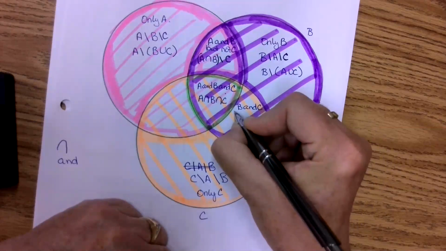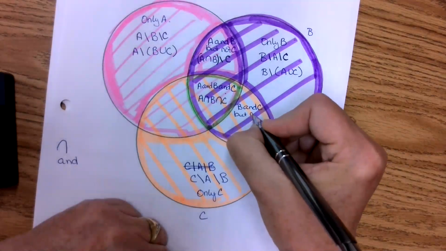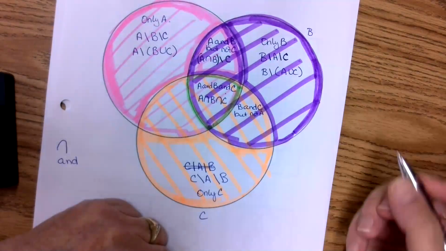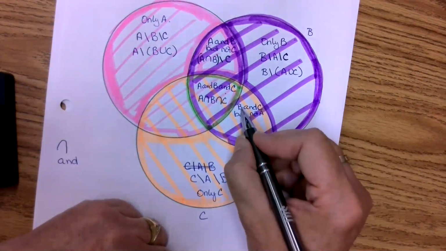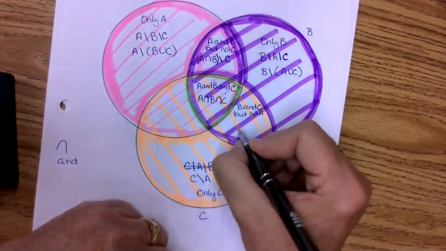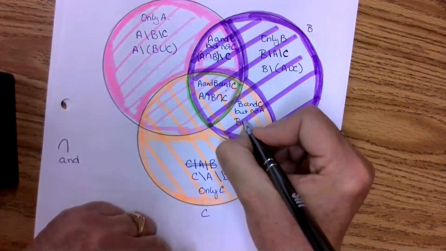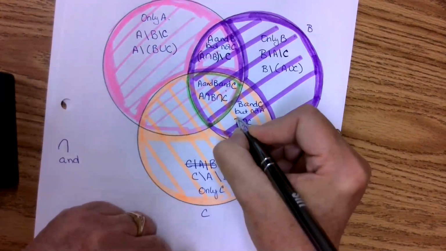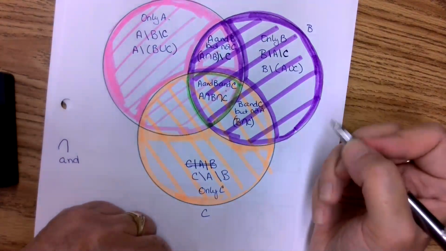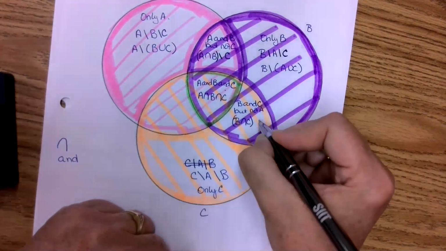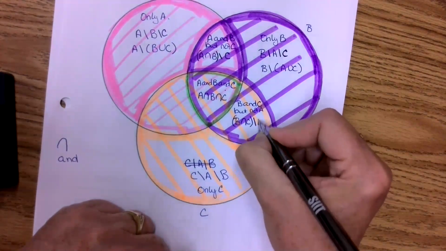C, but not A. So remember B and C. So when you use the and, you use the intersection. But not A.